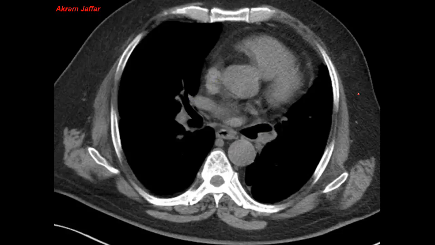This is again a CT section, almost at the level of the previous section, where we can see the ascending aorta, descending aorta. On the side of the ascending aorta, on the right side, is the superior vena cava entering into the right atrium. And this is the right ventricle here, constituting the most of the anterior surface of the heart, and is giving rise to the infundibulum that give rise to the pulmonary trunk.